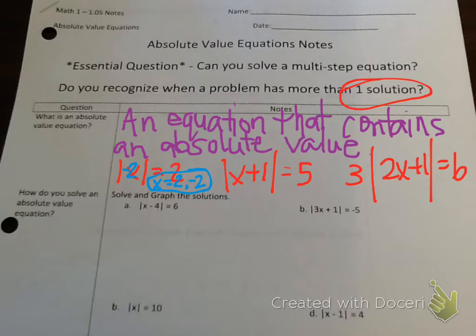So take a look at letter A. Solve and graph the solutions. We're not going to graph them today. I know you know how to graph a number on the number line. So, absolute value of x minus 4 equals 6. Whatever x minus 4 is could equal 6, because that's what our problem says.